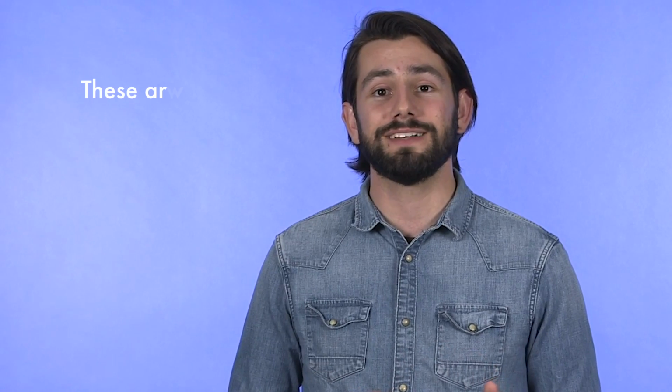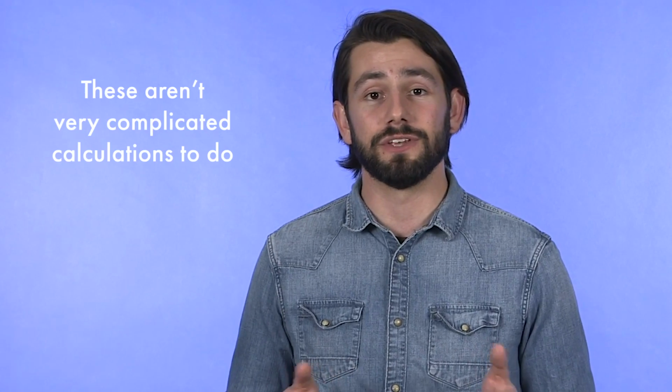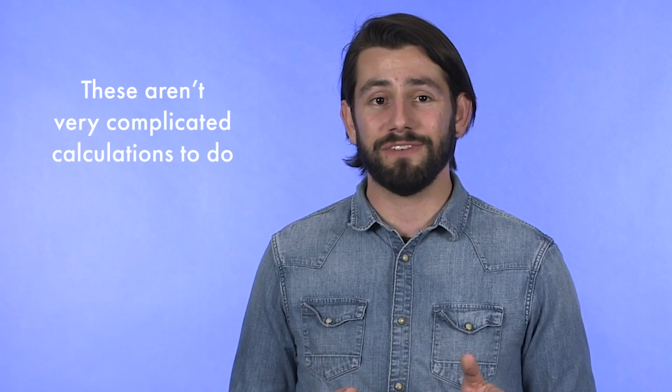By now, you've probably realized that these aren't very complicated calculations to do. Valuation sounds scary to new investors, but really all you're trying to do with these numbers is get a sense of how much you have to pay for a dollar of earnings or revenue from a company and what the market expects from that company.